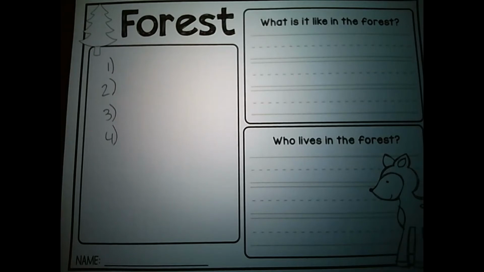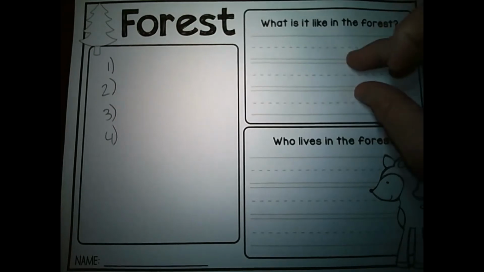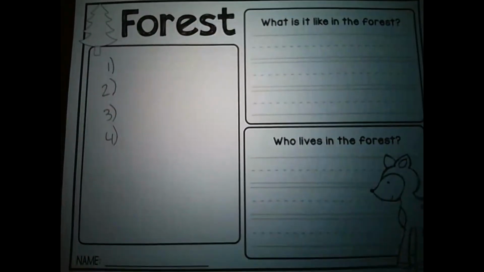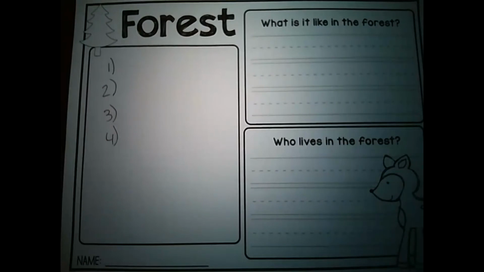But other than that, other than us talking about what it's like in the forest, other than talking about the animals that live in the forest, and other than the seasons, that is it for science this week. I kept it kind of light for science, guys. So please feel free to do this at your own pace. Okay, there's no rush on it. And remember, if at any point you need to pause the videos, that is okay too.